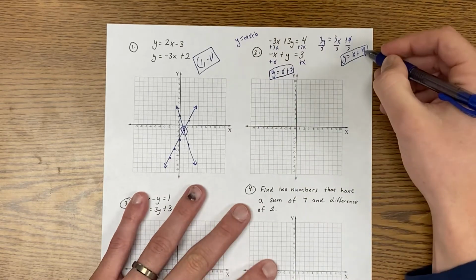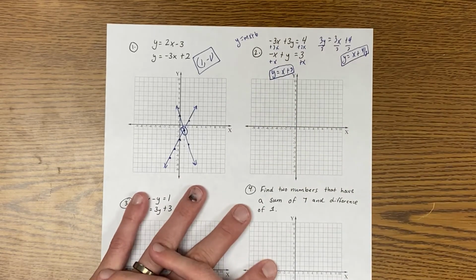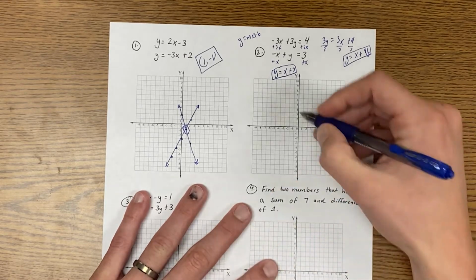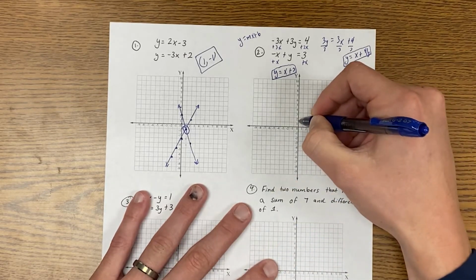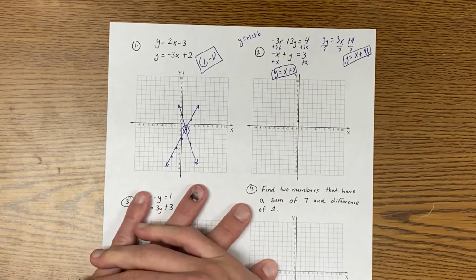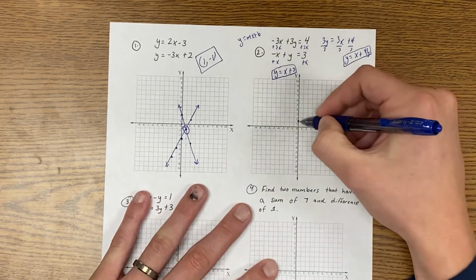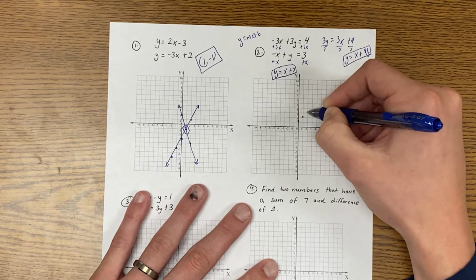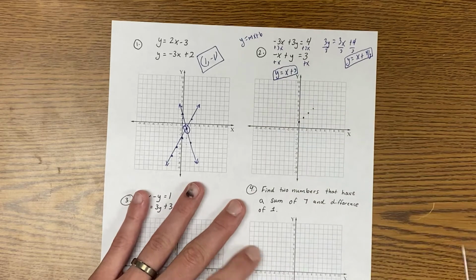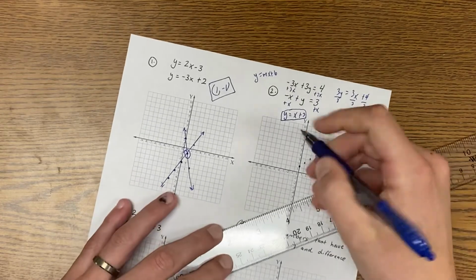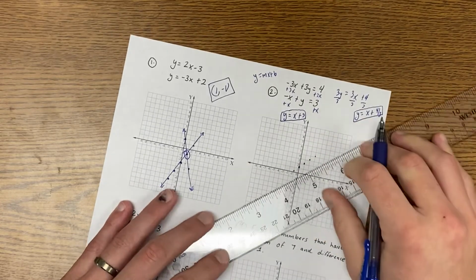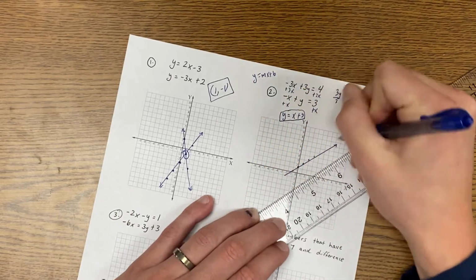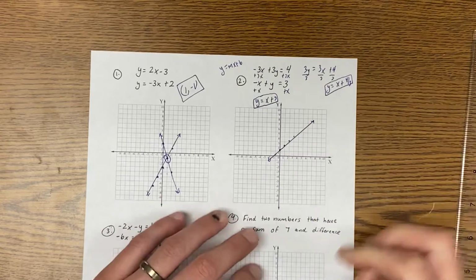For my first equation, I have a kind of messy y-intercept, but that's okay. 4/3, I can think of as 1 1/3, so I can put my point somewhere around there. And my slope is 1. So I go up 1, right 1, up 1, right 1, and I have my line. I could even go down 1 and left 1. Now I take my ruler and make my straight line.